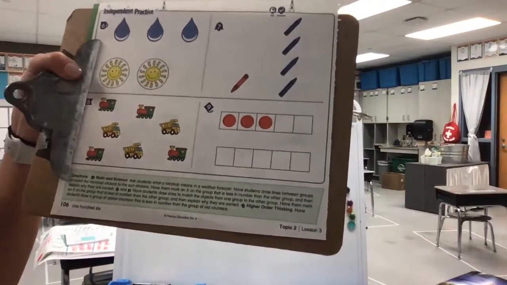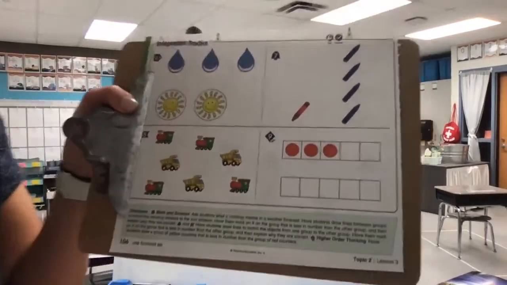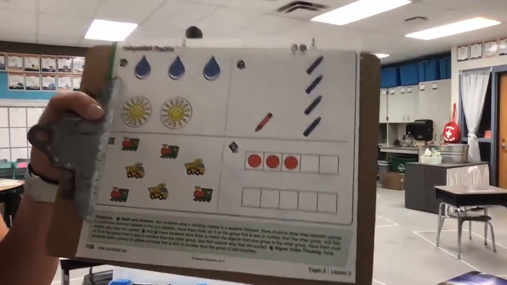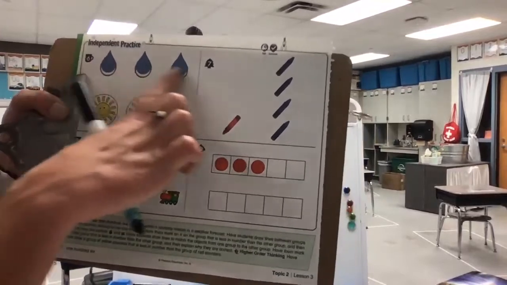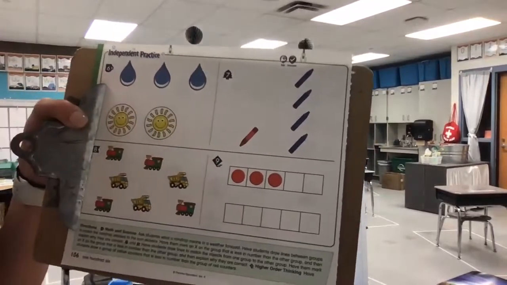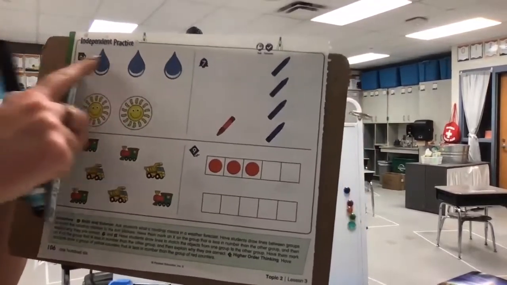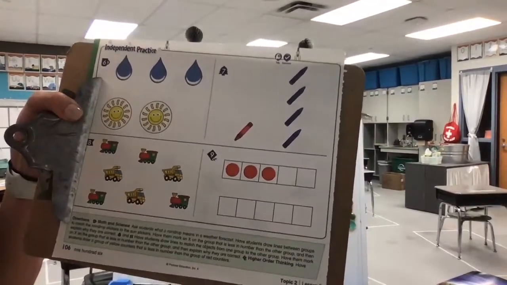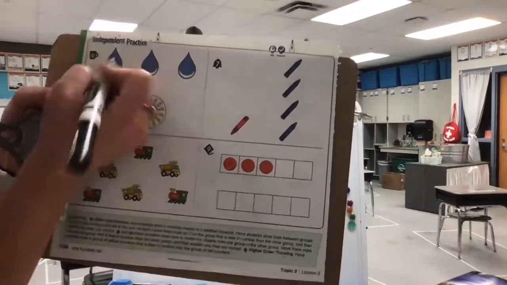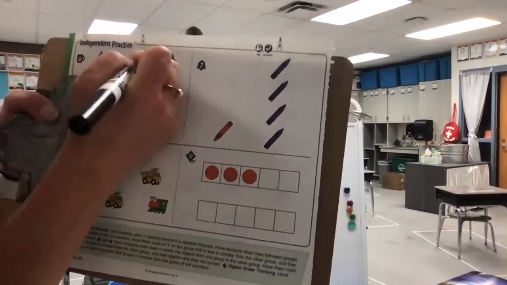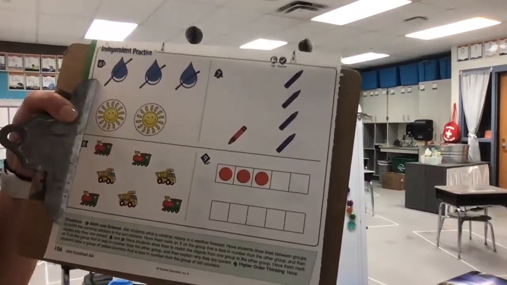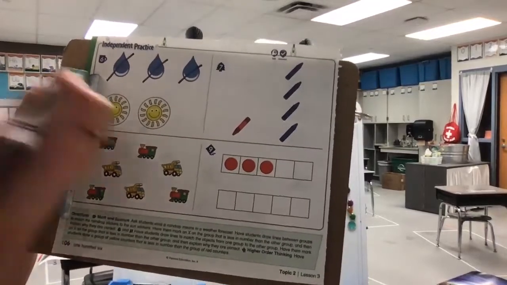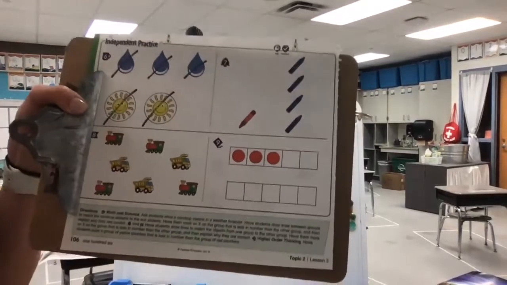All right. So we've been doing our calendar book and we've been talking about the weather. We see in this problem that there is rain and sun. So we're going to count first the raindrops and then our suns and see which group has less. Let's count our raindrops first. Ready? Go. 1, 2, 3. How many? 3. Now our suns. Ready? 1, 2. How many suns?